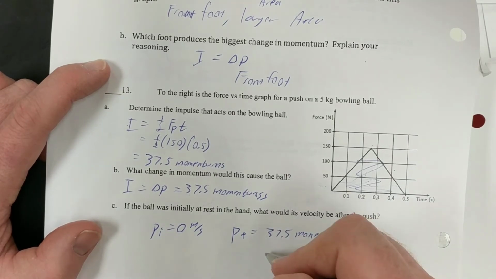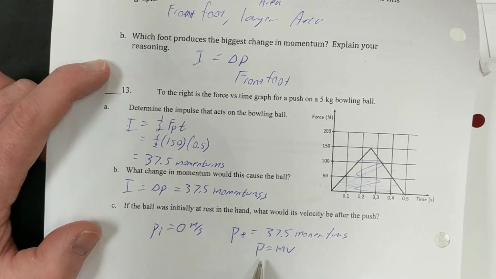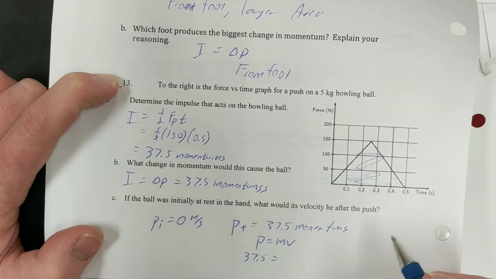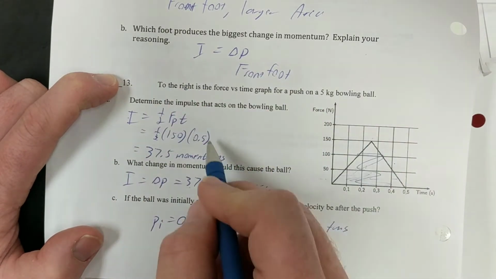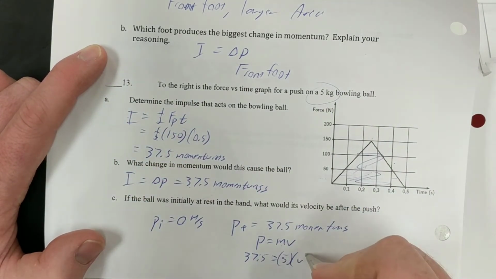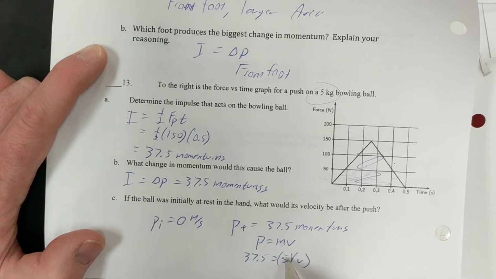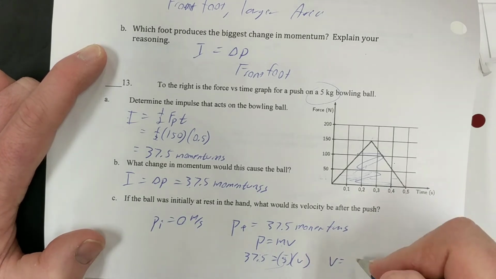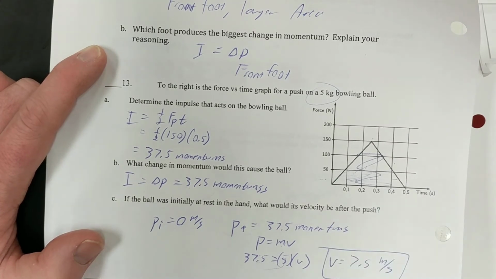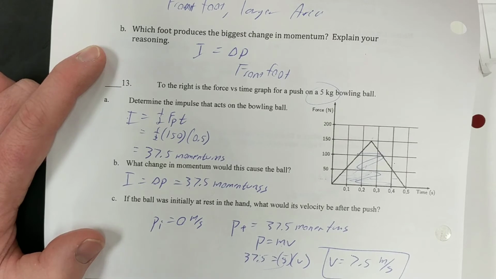And I want to just know how fast it's going. So P equals mv. Remember I said we're going to do this equation a lot. P equals mv. 37.5 equals the mass of the bowling ball, 5 kilograms, times its velocity. So I just need to take 37.5 and divide it by 5 to give me velocity. So velocity is 7.5 meters per second. Really? If I divide 37.5 by 5, I get 7.5. Okay, cool.